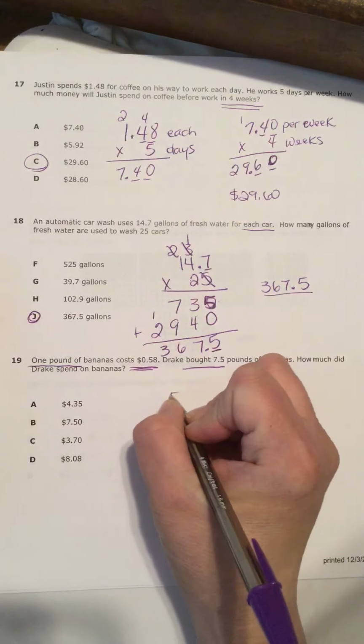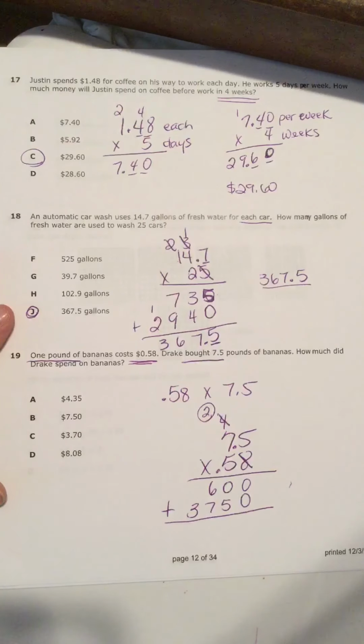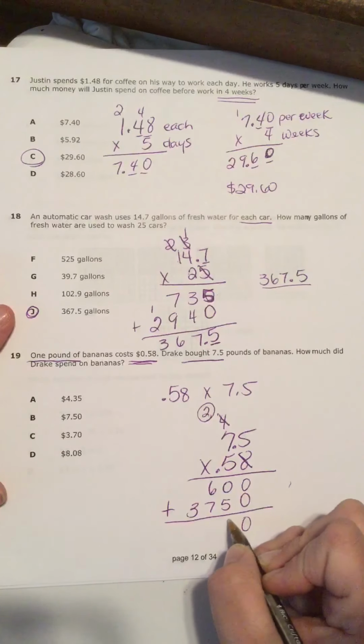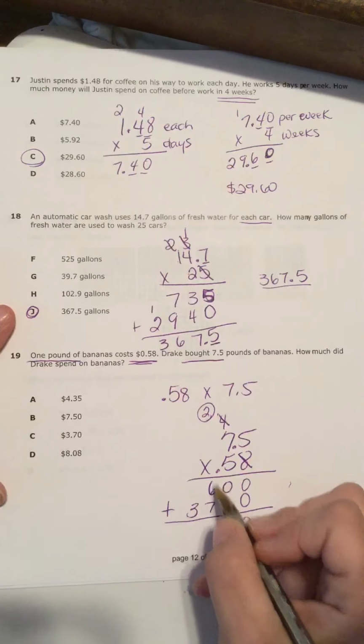Tick, tack, oh. 5 times 5 is 25. 5 times 7 is 35, plus 2 is 37. And then add it up. 0, 5, 6 plus 7 is 13, and 3 plus 1 is 4. So 43.50 is what we get, all right?